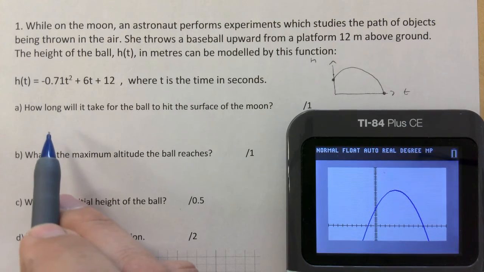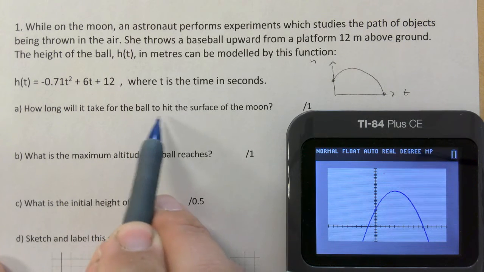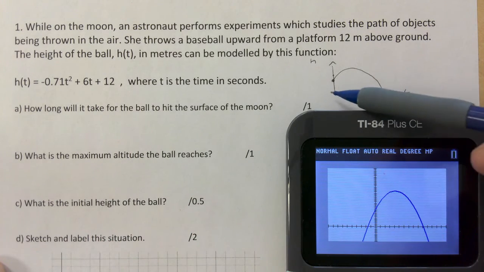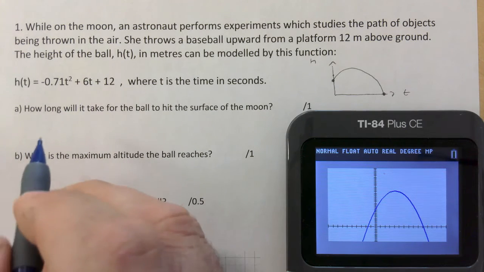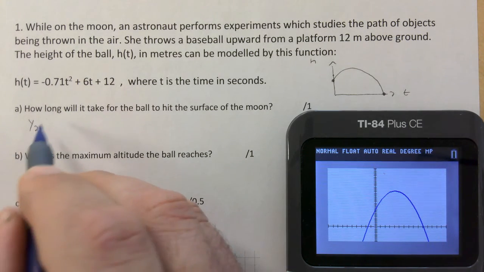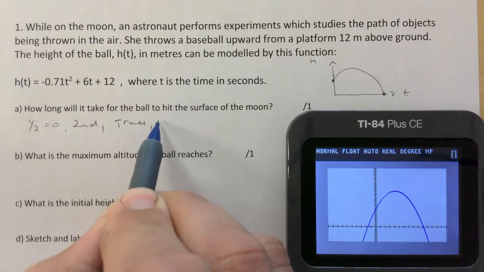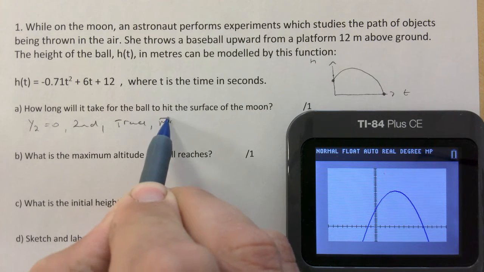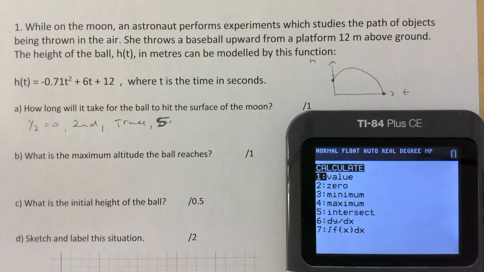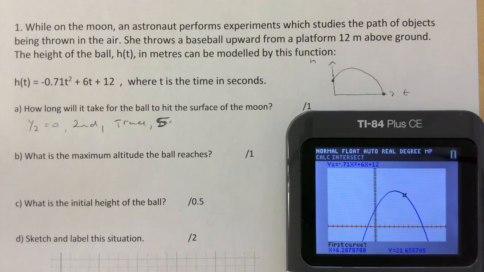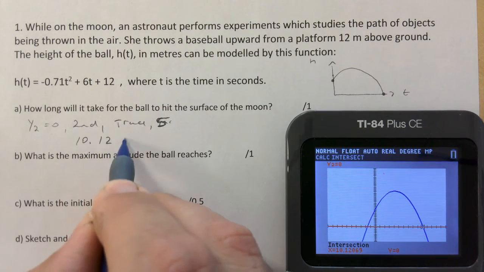How long will it take for the ball to hit the surface of the moon, right? So, this being the height, it will happen right here at the x-intercept. And then we're going to go Y2 is equal to 0, second trace, and we have a max, right? Sorry, this is not a max. This is the x-intercept. So I'm going to go ahead and do that. Second trace 5. I omit the negative. I'm just going to focus on the positive one, and it's 10.12 seconds.